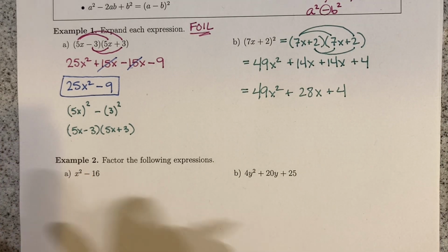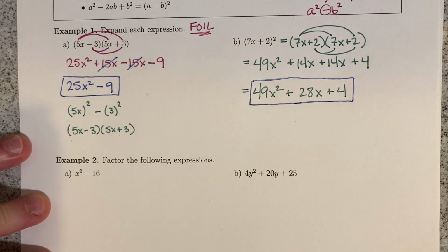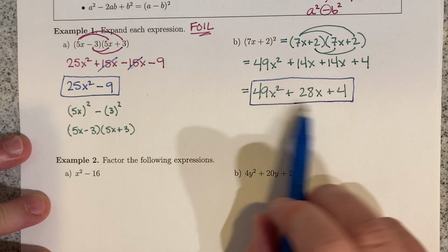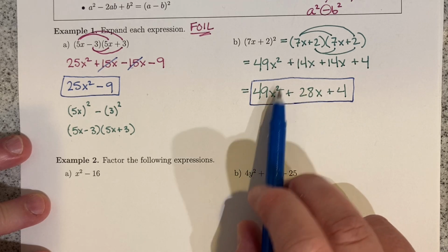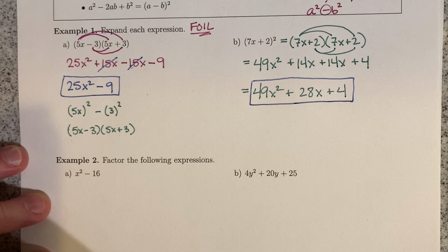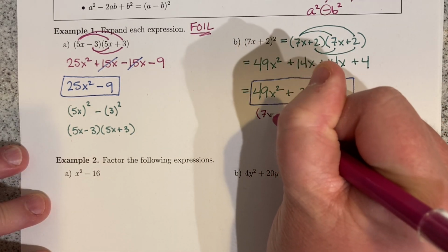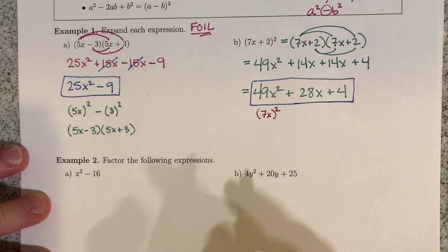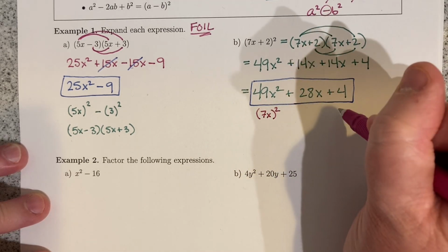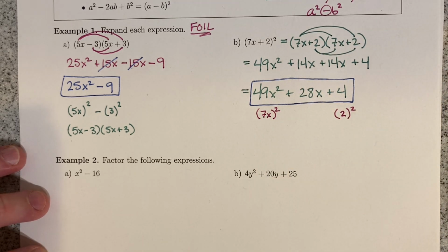So this is its factored form. Or not, other way around. This is its factored form. This is its expanded form when we did the multiplication. If we wanted to go backwards and factor it, one thing we might notice is that it does start with a perfect square. 49 is 7 squared. We almost always have an x squared to begin with, but 49 is a perfect square, and 4 is a perfect square, 2 times 2.